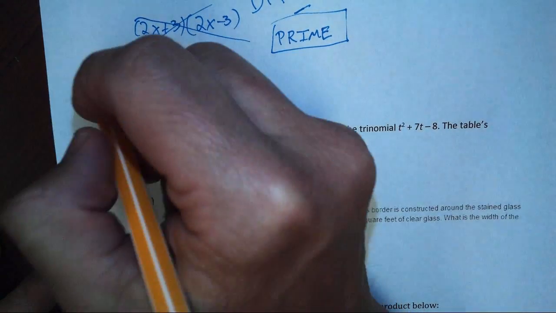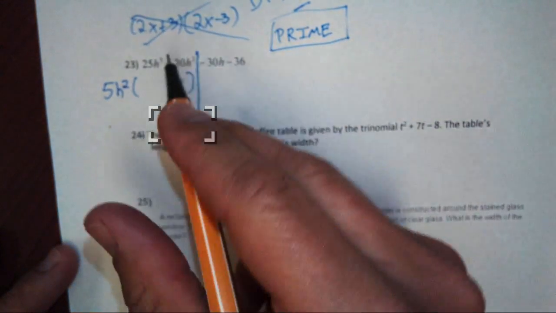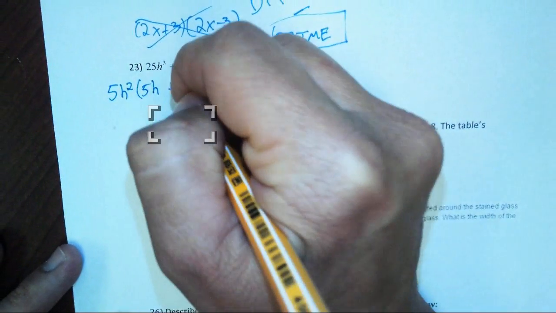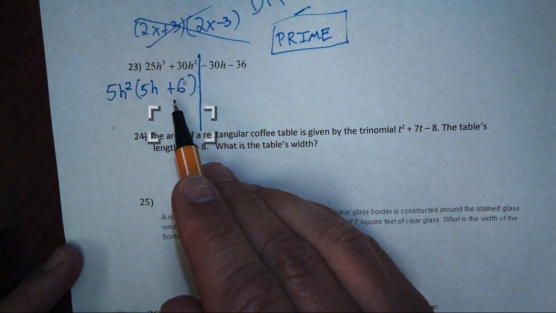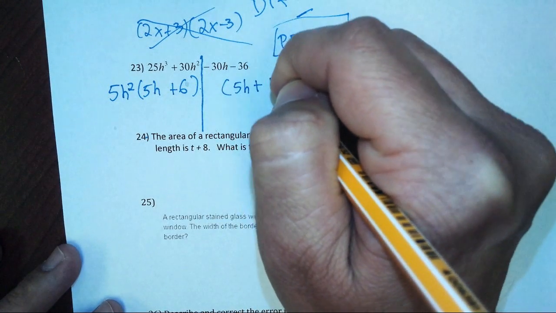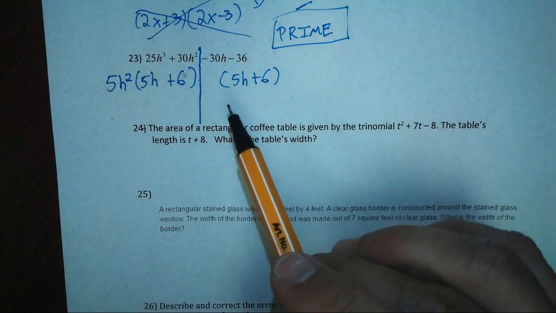H cubed, h squared, I can pull out an h squared. Do our division to get the inside, so that's going to be a 5 and an h, and that's going to be a 6. In order for factor by grouping to work, I have to get a 5h plus 6 over here. If I can't figure out how to get a 5h plus 6 here, I can't do it.